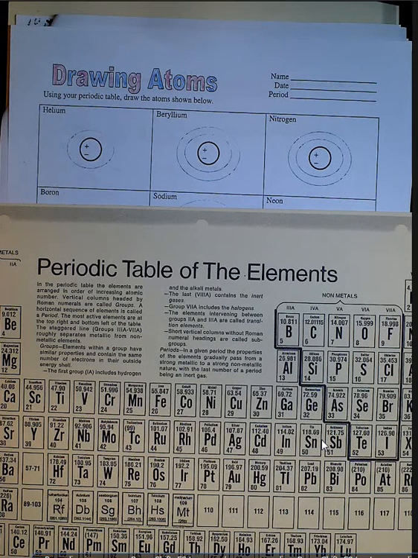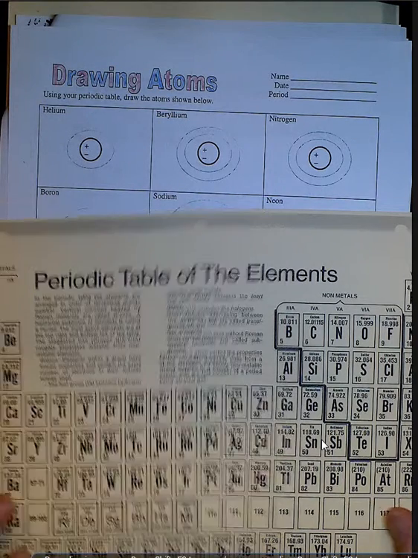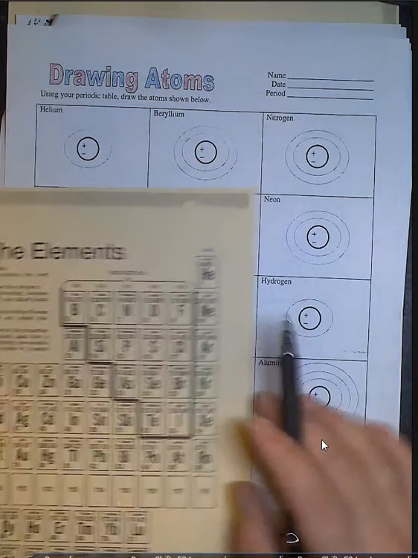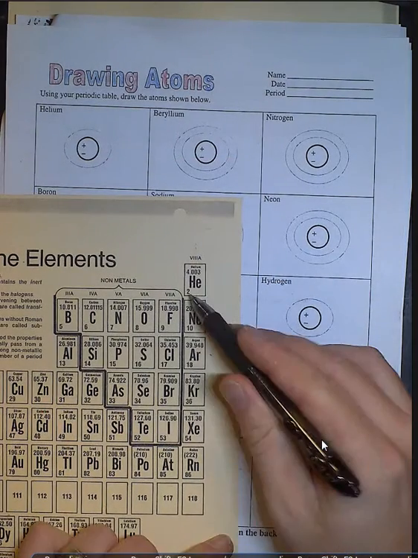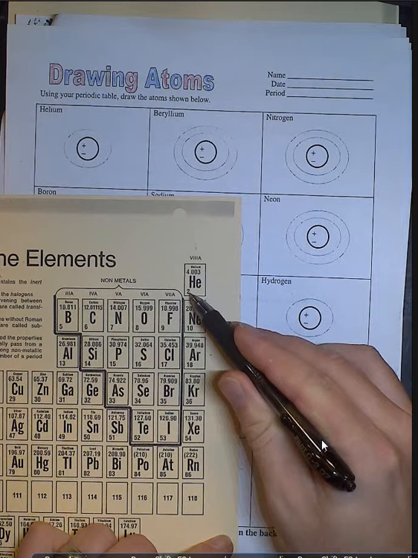Drawing atoms. Okay, so inside we have the nucleus. I'm going to change this a little bit. So we're going to start out with helium. First thing you have to do is find it on your periodic table. Helium, right here. With helium we have our atomic number is 2, and our atomic mass is 4.